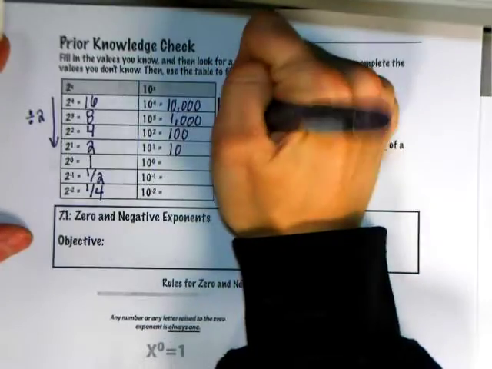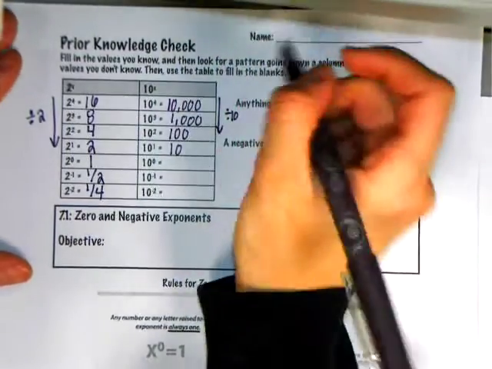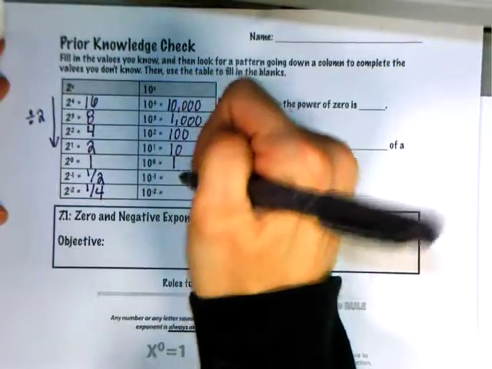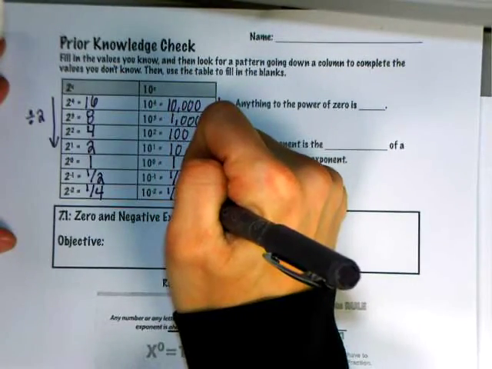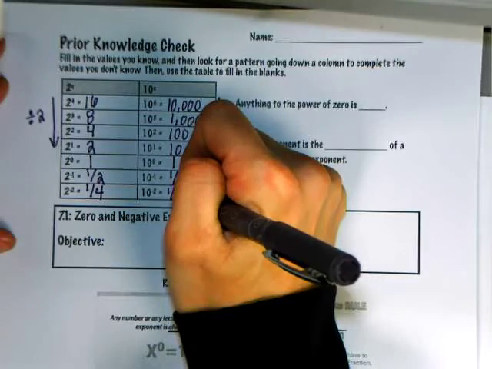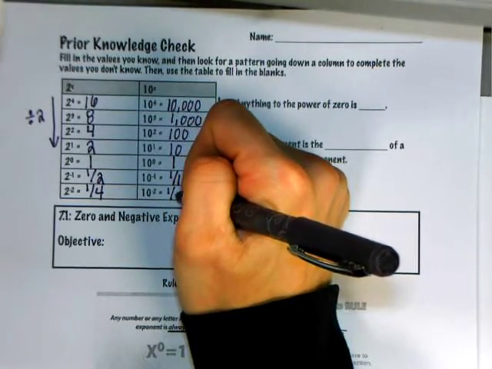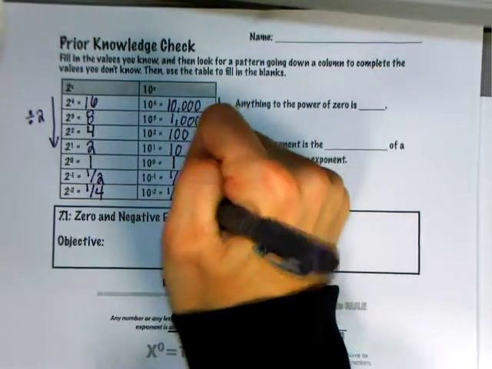Divide by 10. So what's 10 divided by 10? 1. And then you'd have 1 over 10. And then 1 over what? I can't hear. 1 over what? 100, yeah.